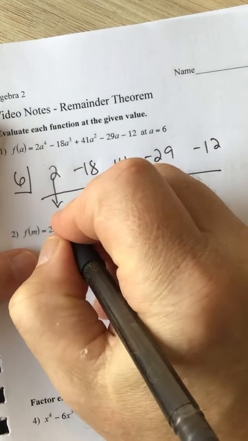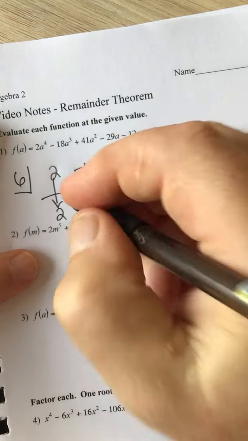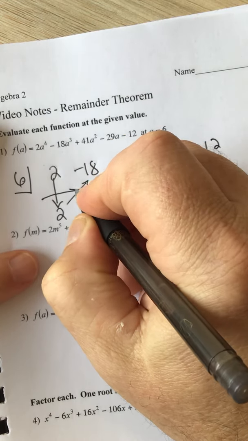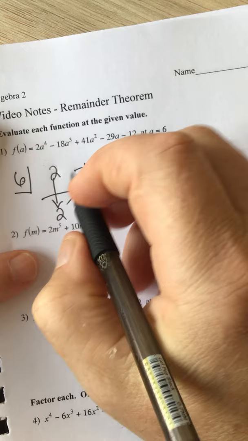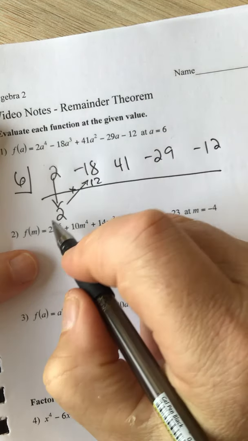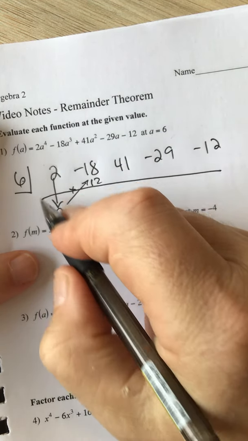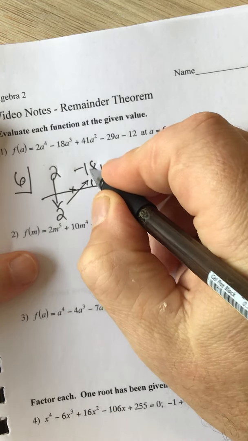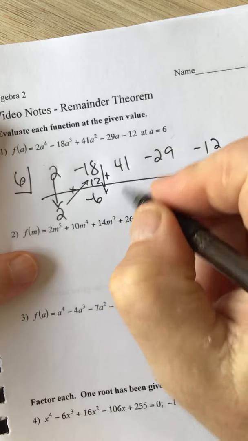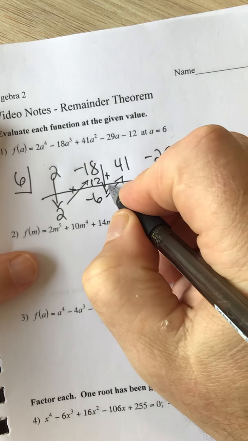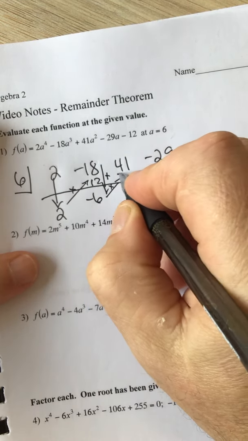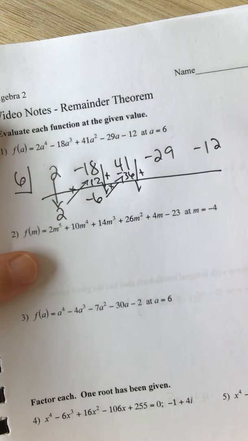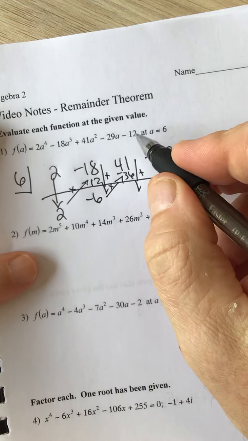First thing you do is drop down the 2. Now, this 6 gets multiplied by that 2 and goes up there. So this is the multiplying thing. So 6 times 2 is 12. So first you drop down the first one, then you multiply over. Then you add down. So -18 plus 12 is -6. Then I multiply over again. So 6 times -6 is -36. Then I add down. That's what the remainder theorem does. It multiplies across, adds down.